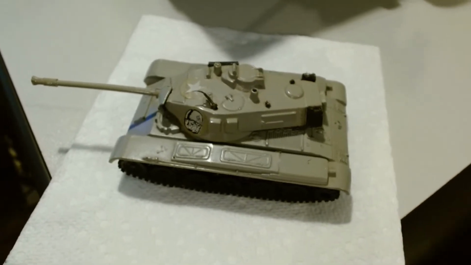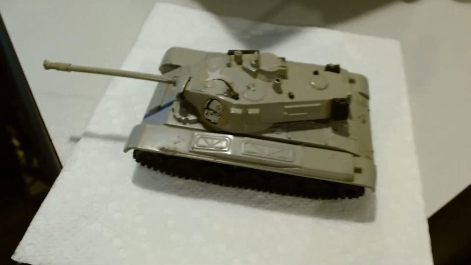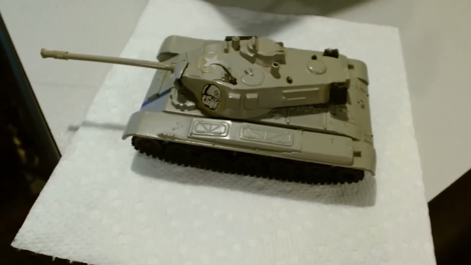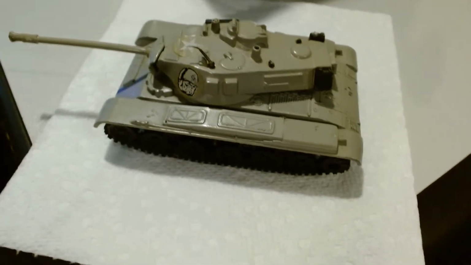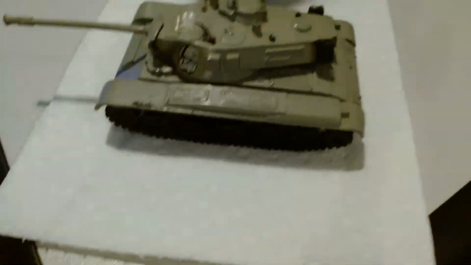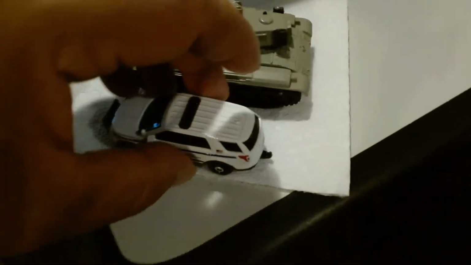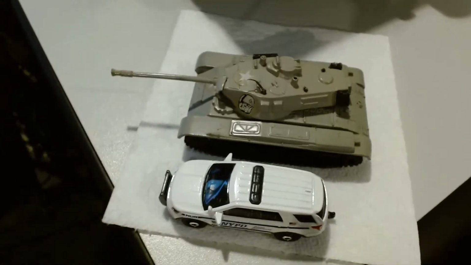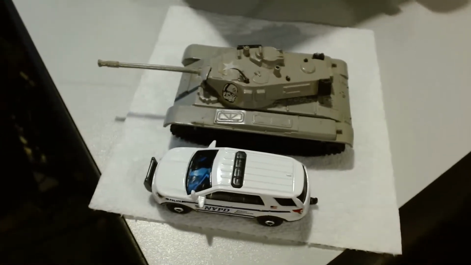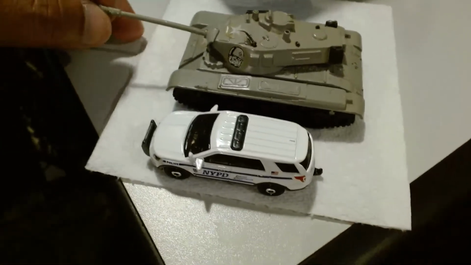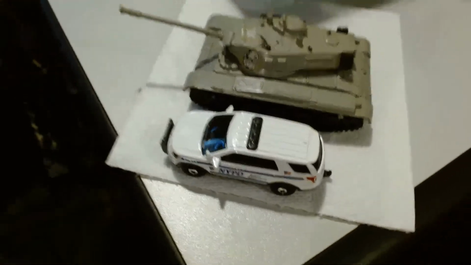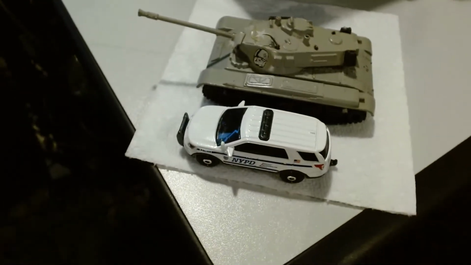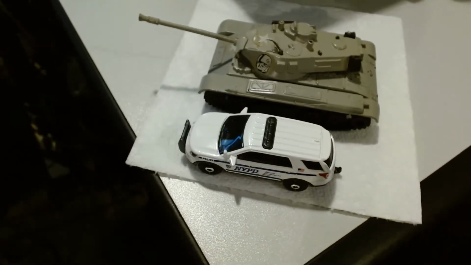So this has got to be maybe 1/87 scale, because this is a tank now. If you put this proportionate to the Matchbox car, that might be around accurate. That might be around the right size. 1/87 scale. This tank, maybe about 1/87 scale. You see how the tank is proportional to the SUV that's right next to it, the police cruiser.